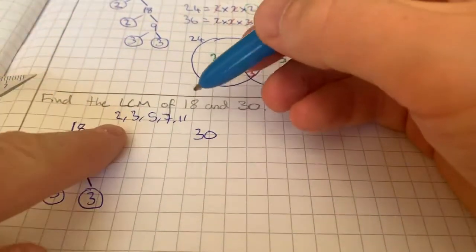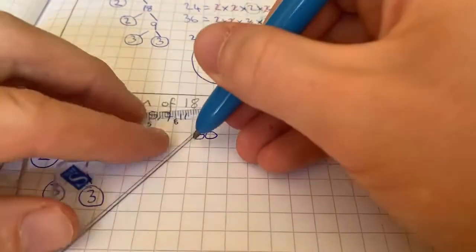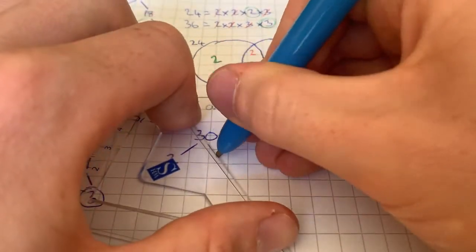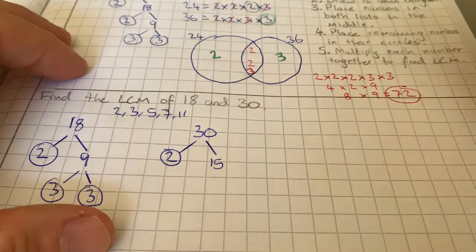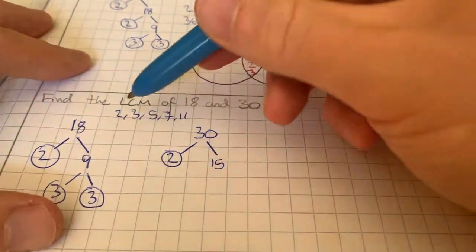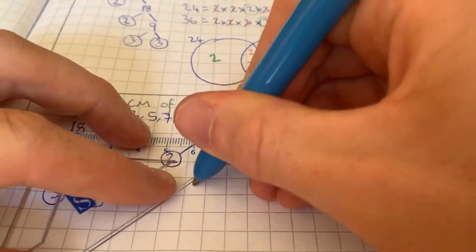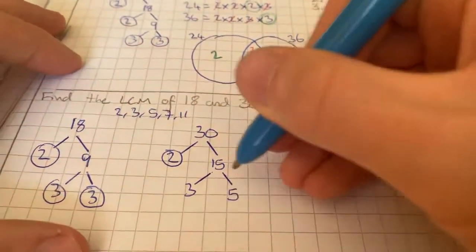Okay, so I'm going to use my primes here. The lowest prime that goes into it is 2. So I use that. And 30 divided by 2 is 15. And then 15, the lowest prime that goes into it is 5. Sorry, it's 3. 15 divided by 3 is 5.